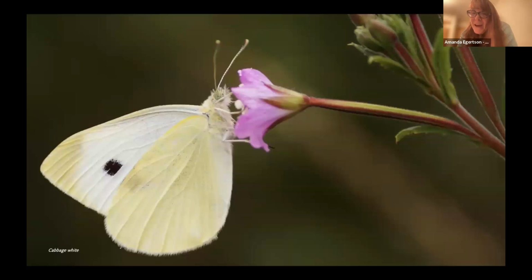The cabbage white often gets confused for a moth because it's kind of drab, but check out the antenna. Do you see the little ball at the end? That's how you know it is a butterfly. I love these guys. If you're a vegetable gardener and you grow cabbage, you might not like them because their caterpillars like to eat it.